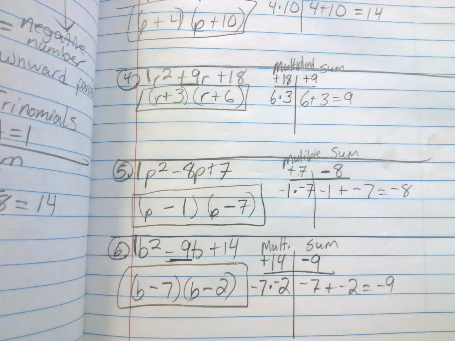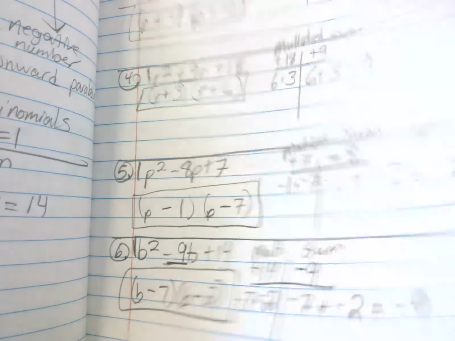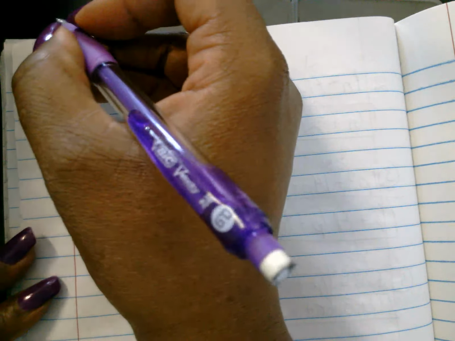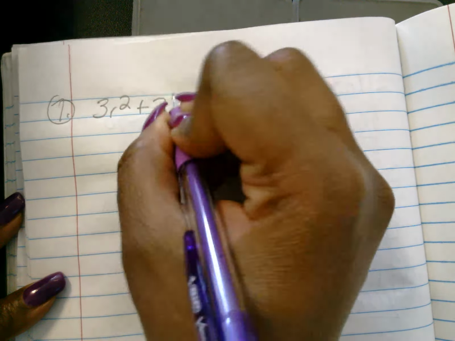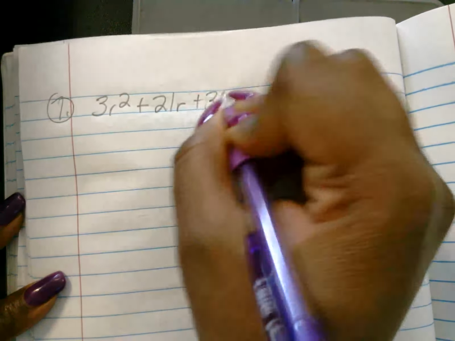So now I'm going to show you how to do the ones on the bottom of the sheet. We're going to do those. Okay. This is number 7. Same thing. I really hope they don't mess it up for you jokers. We got 3r squared plus 21r plus 30. Okay.